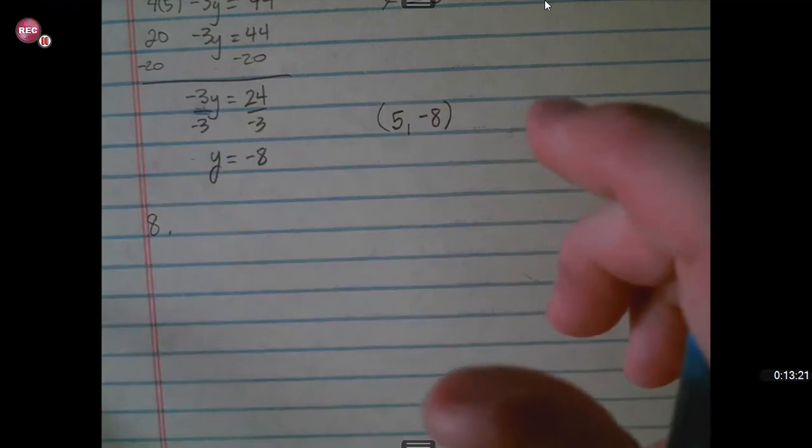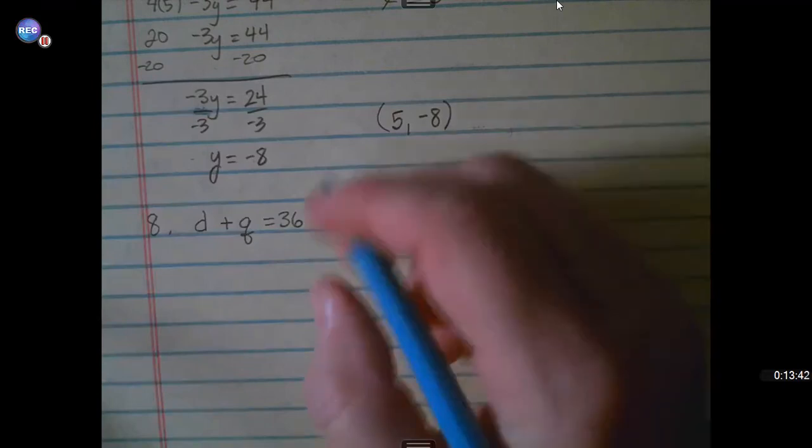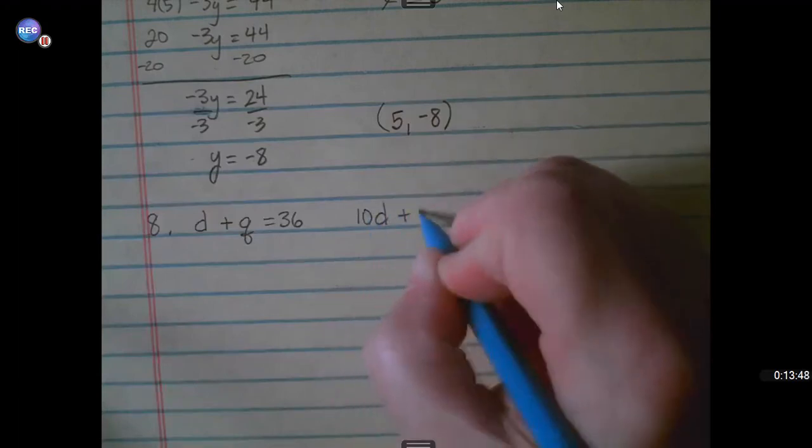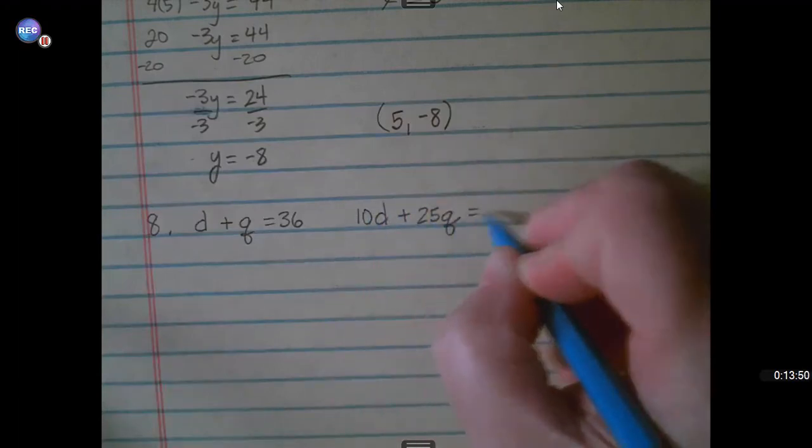3 problems to go. Number 8, collection of 36 dimes and quarters. So, like we've talked about in class, these are number value total problems. So you're going to write an equation that represents the number of items you have, and then an equation to represent their value. So I have 36 dimes and quarters. So dimes plus quarters is 36. And they are worth $5.70. So that means that a dime is worth 10, a quarter is worth 25, and that equals 570.